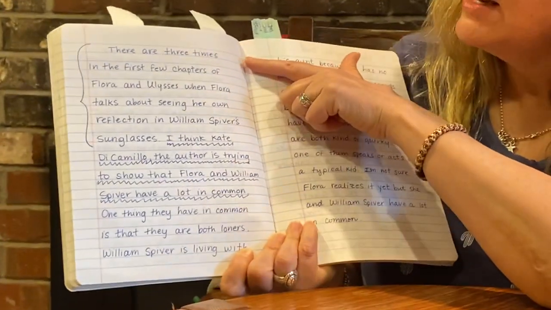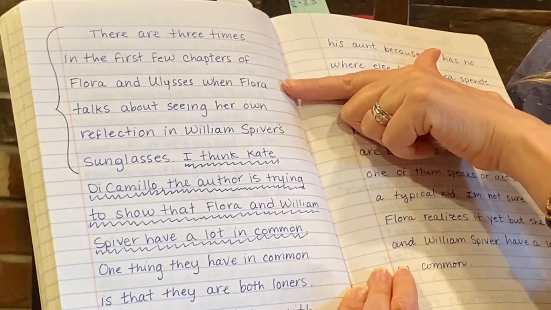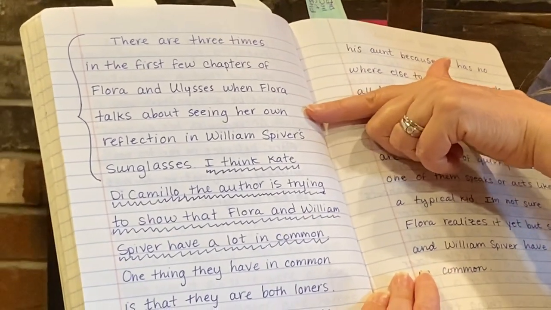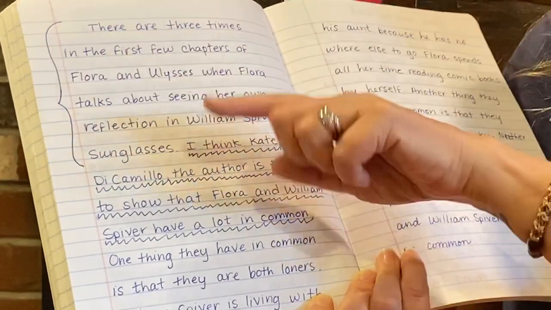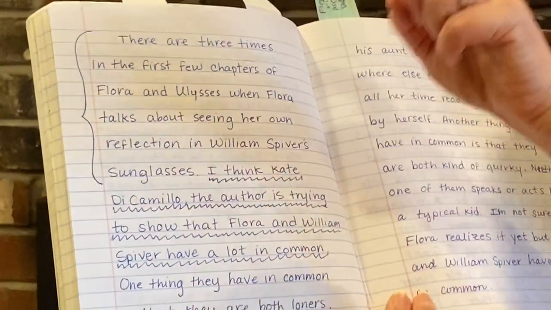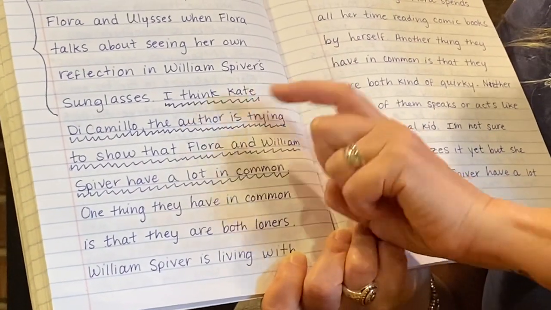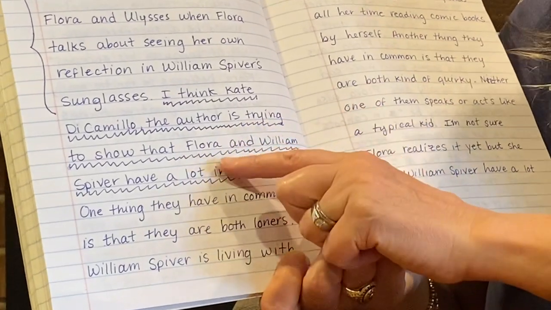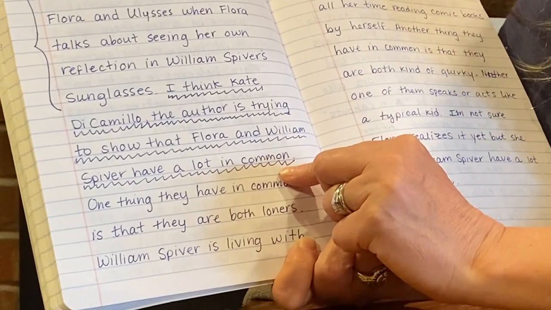So you can see here there are 3 times in the first few chapters of Flora and Ulysses when Flora talks about seeing her own reflection in William Spiver's sunglasses. That's my background information. Okay? Then my claim or my thesis is I think Kate DiCamillo, the author, is trying to show that Flora and William Spiver have a lot in common. Okay? So really, that's 2 sentences to begin our paragraph.